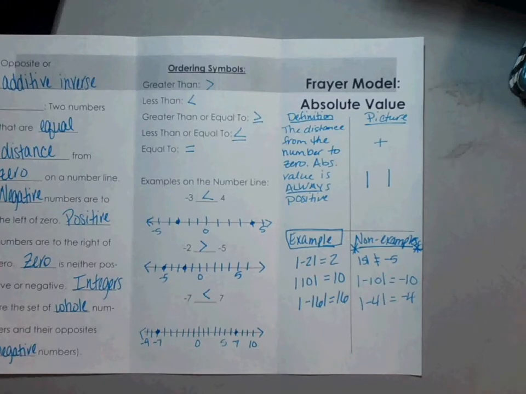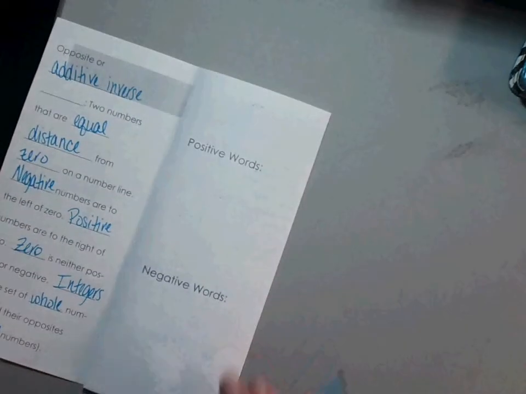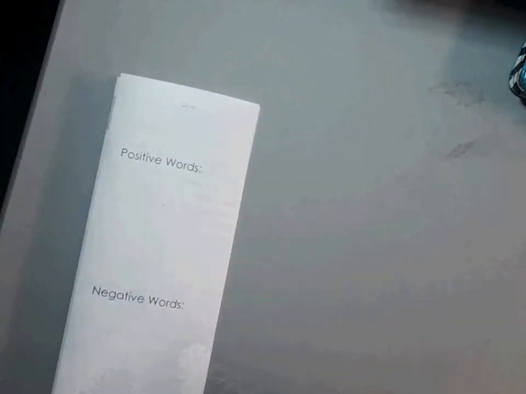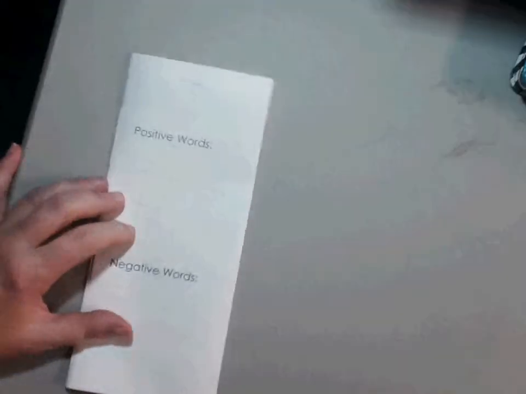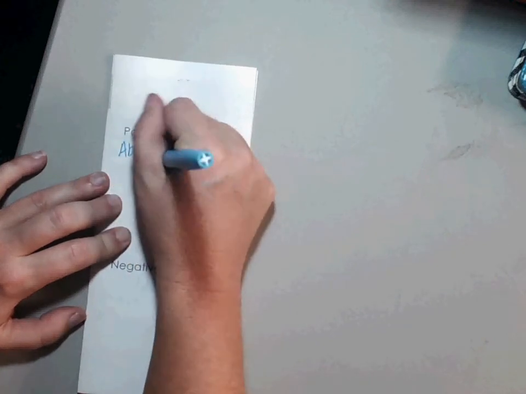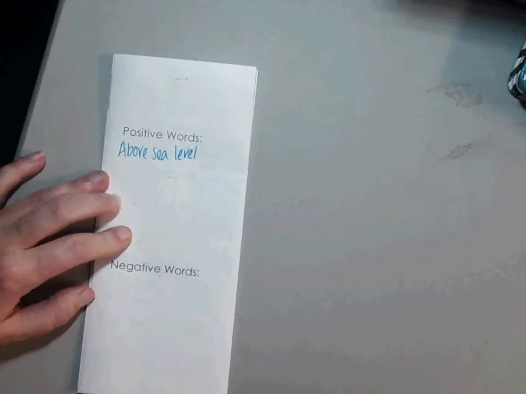Okay, and the last little section here on these notes is we're going to look at some positive words and negative words so that when we see these keywords in our word problems and stuff, we know it's kind of a cue for us to say, oh, that must be positive or that must be negative. So positive words that we'll see all the time are, let me turn that sideways, sorry, above sea level. That means it's going to be positive. So if it's above sea level, it's positive.